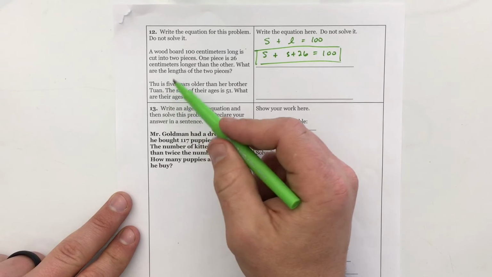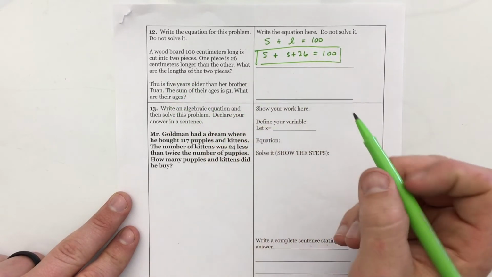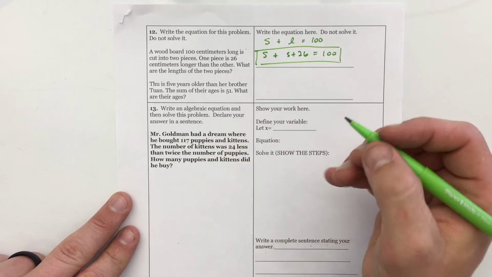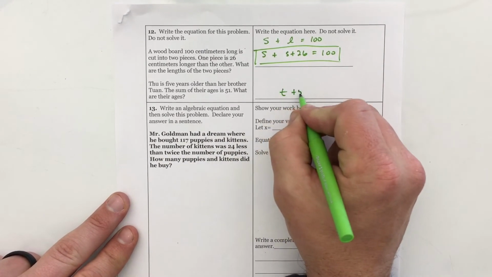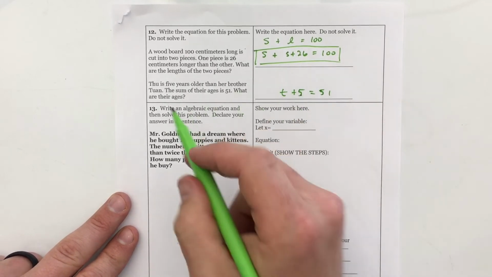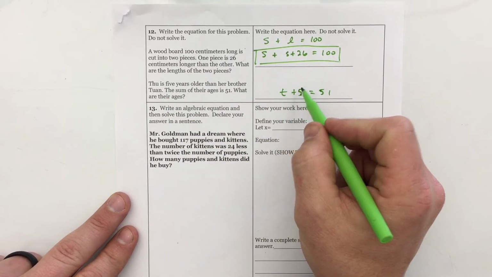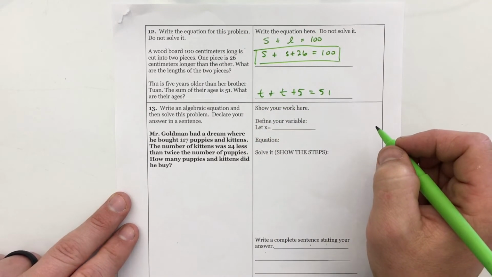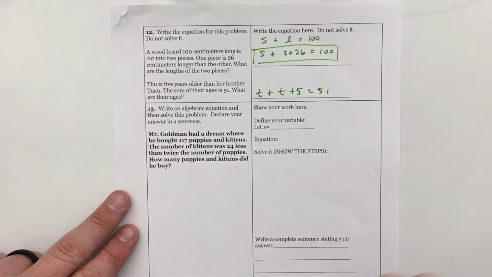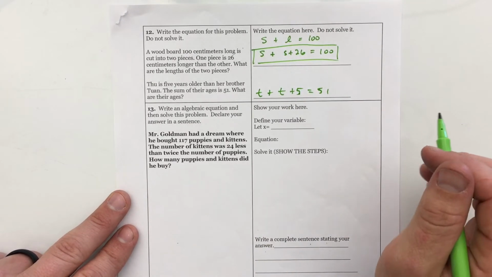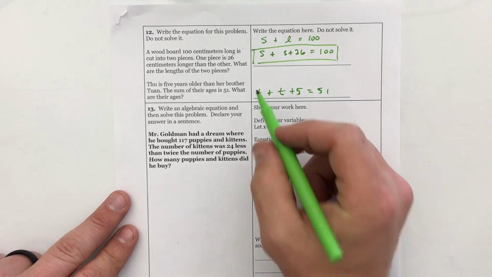Okay. Tuan is 5 years older than her brother. The sum of their ages is 51. So the common mistake here is to just say t plus 5 equals 51. But this is just Tuan here, right? You have to also add her brother. So t plus t plus 5 equals 51, or 2t plus 5 equals 51, or 2x plus 5 equals 51.